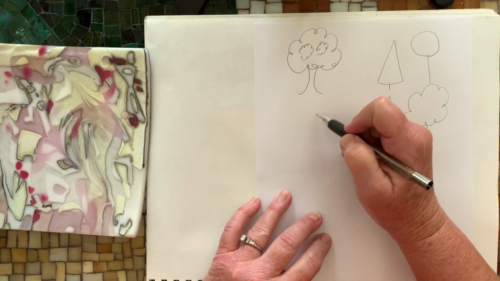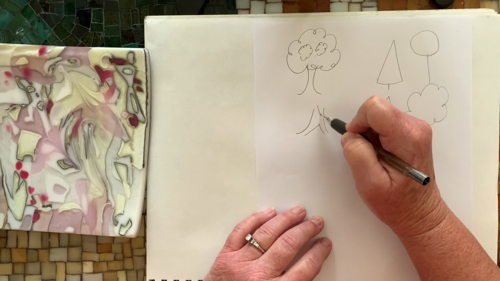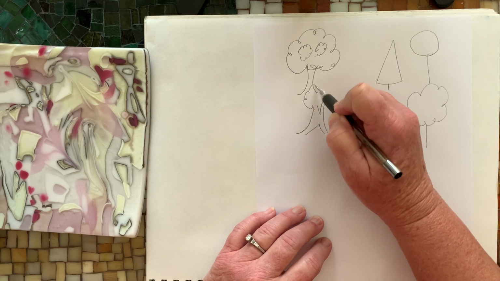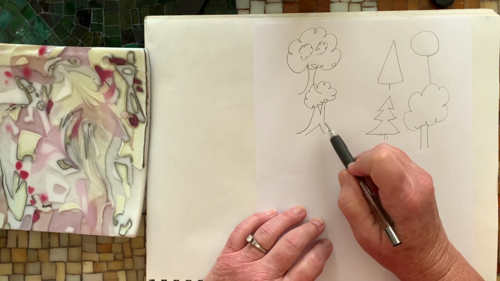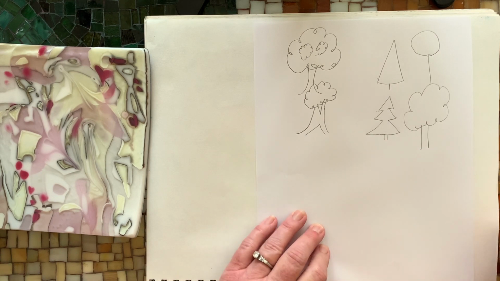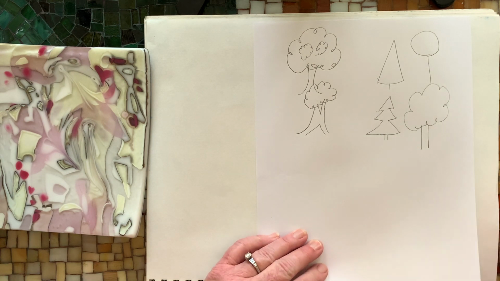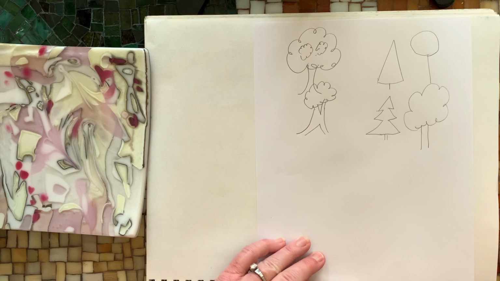Then maybe our trees got a little bit better. Somehow they're still not looking like a tree. So we're going to take a tree and we're going to take it apart and we're going to learn how to draw it. So let's get started.